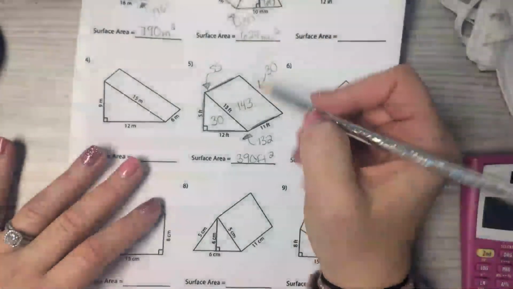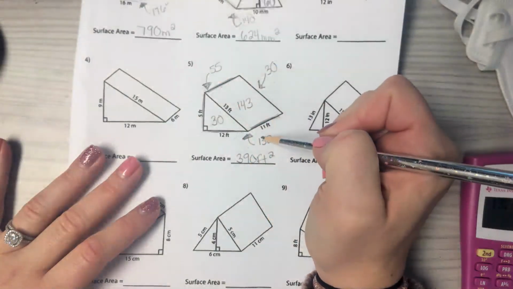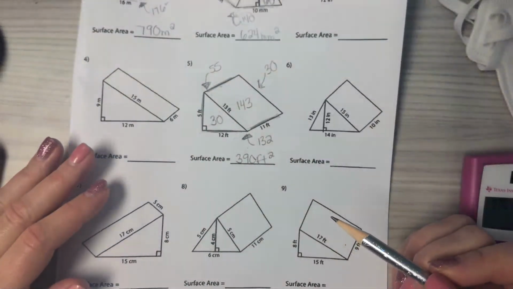Your teachers are going to want to see how you calculated each of the sides, including the sides that you can't see. All right, if you have any questions, just reach out.